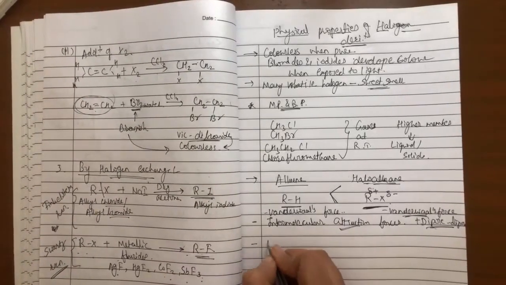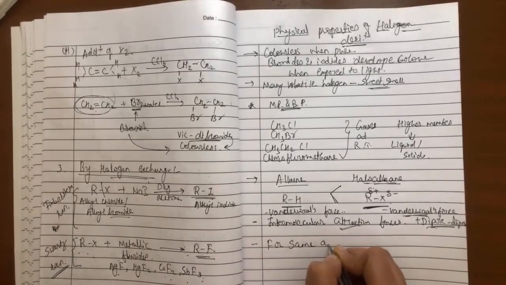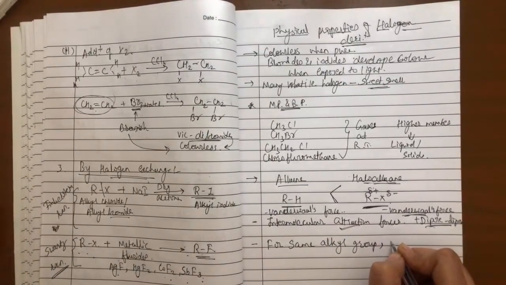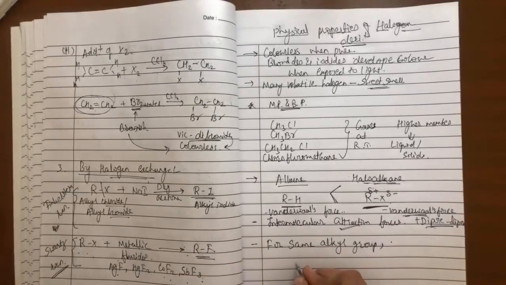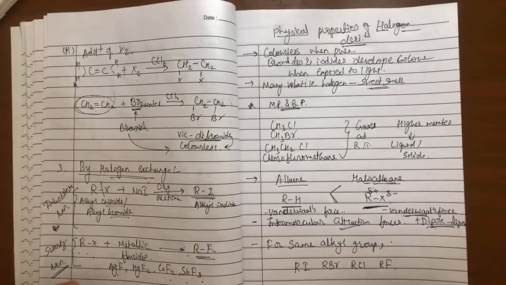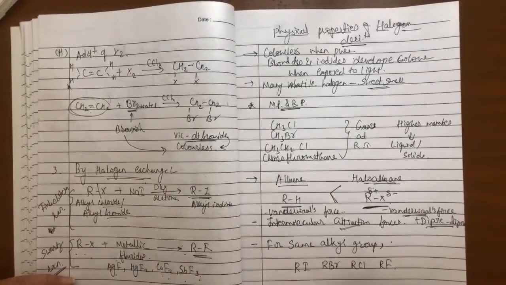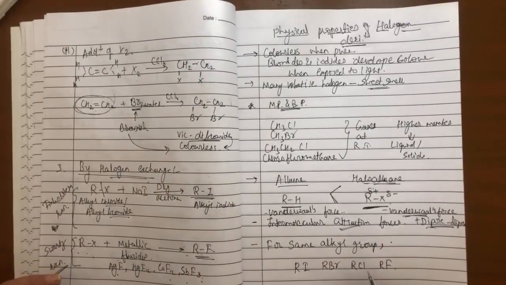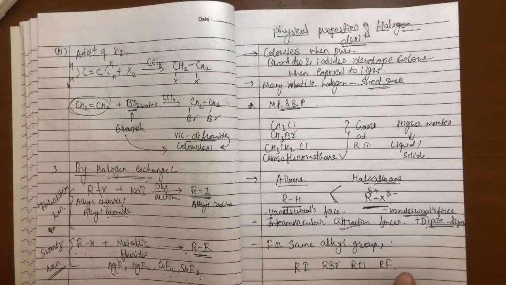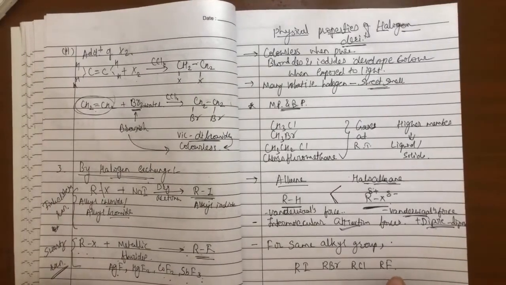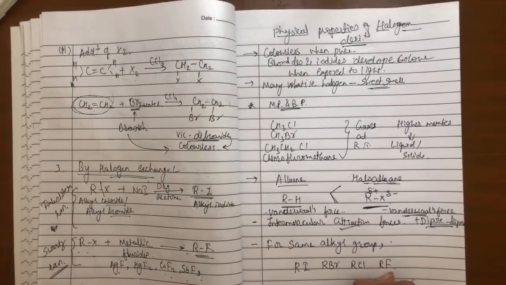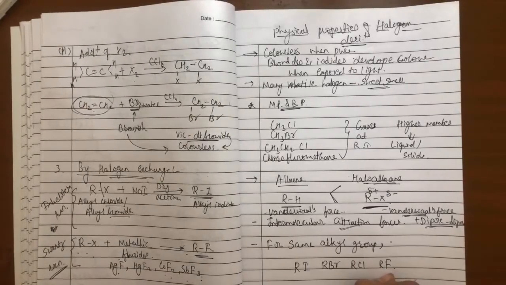Now, if we talk about the same alkyl group, suppose methyl, but my halogens are different. If I take RI, RBr, RCl and RF, what is the trend according to you? Do they follow increasing order or decreasing order? Which one has the least boiling point and melting point value? Write in the comment box. Least, I'm asking.